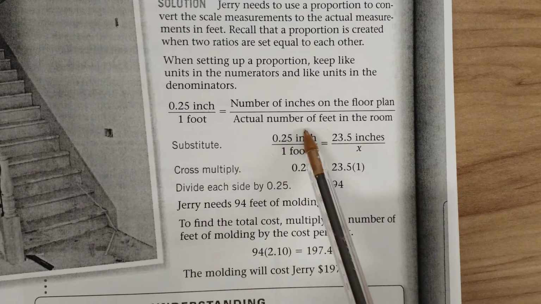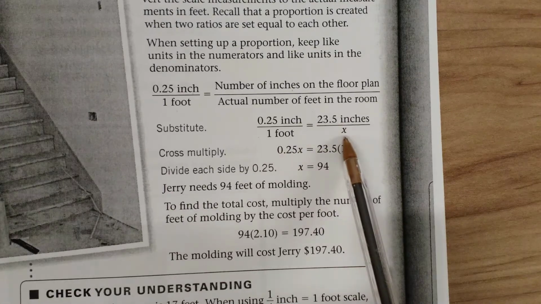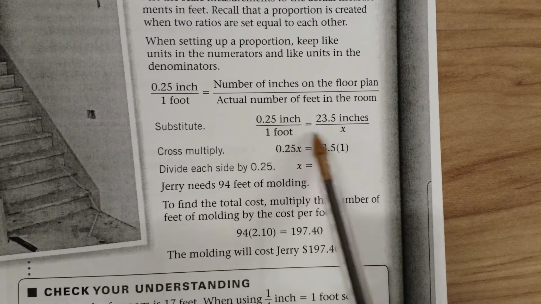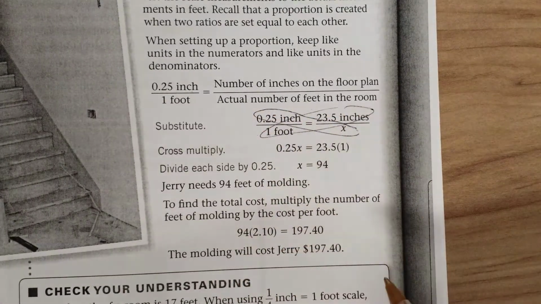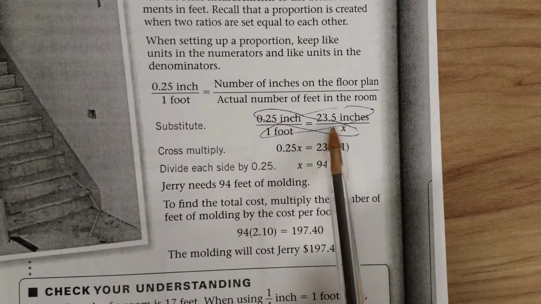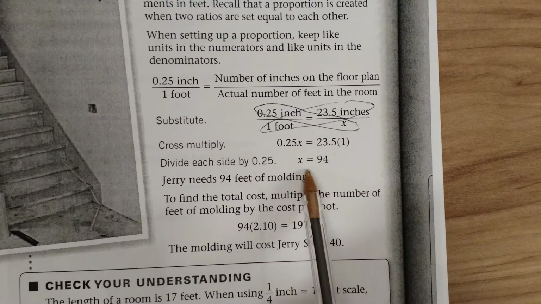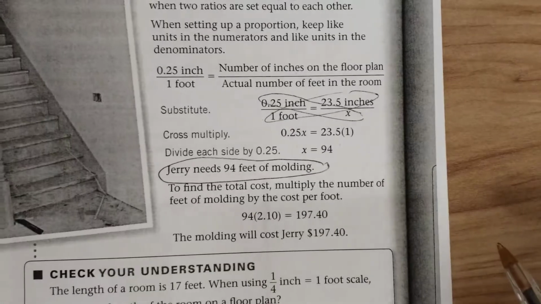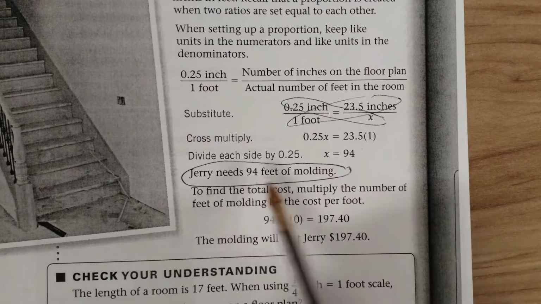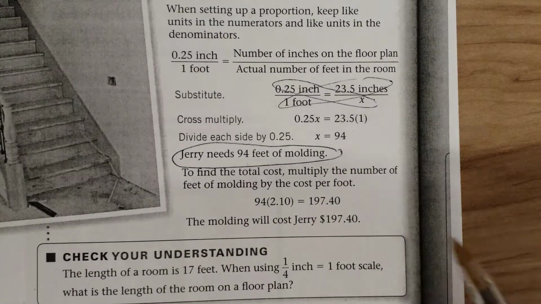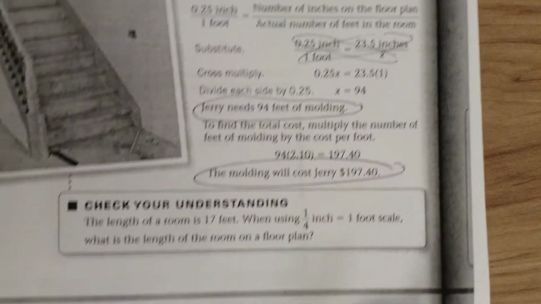And to find the actual number of feet in real life, you would just set up that proportion. 0.25 over 1 equals 23.5 over x. And you can cross multiply 0.25 times x. Remember the butterfly? So we're going to cross multiply and divide. So 0.25x equals 23.5 times 1. Divide both sides by 0.25, and you get x equals 94. That's how many feet in real life. And if it costs $2.10 per foot, and there's 94 feet, you just multiply those two numbers together and get $197.40. And that's what the molding is going to cost him. So you can see the real-life application there.